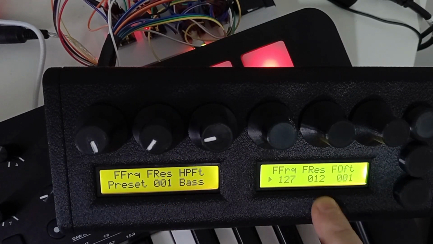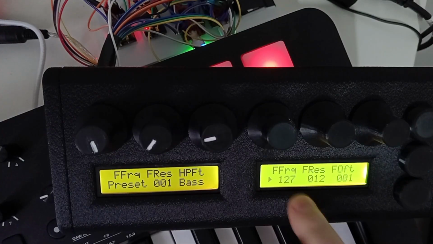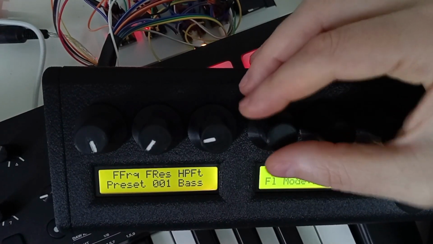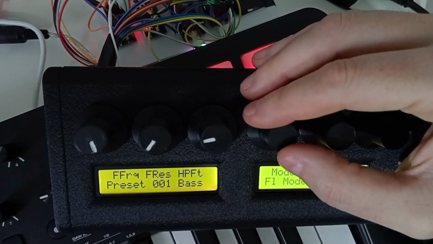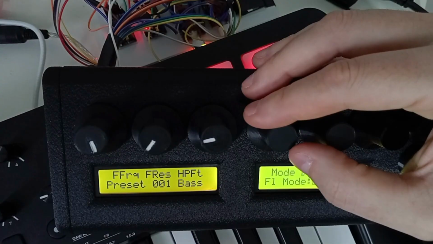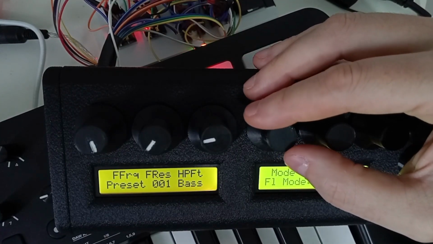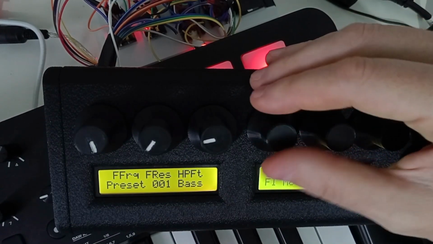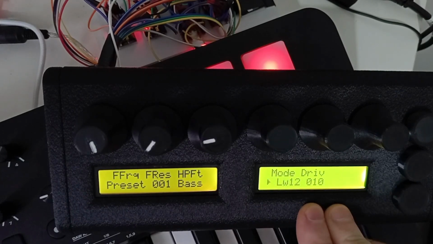And the new filter is different because it's now a virtual analog filter with modes. We have a low pass 12 dB, 24 dB, 36 dB, then a band pass 12 and 24 dB, a high pass 12 and 24 dB, and a peak 12 and 24 dB. So we have the different modes on this filter.